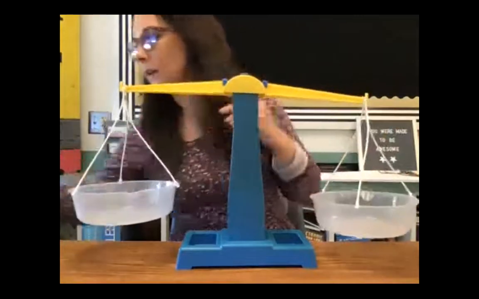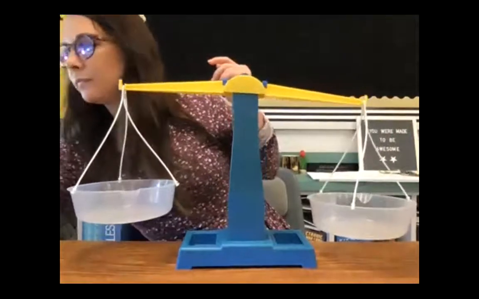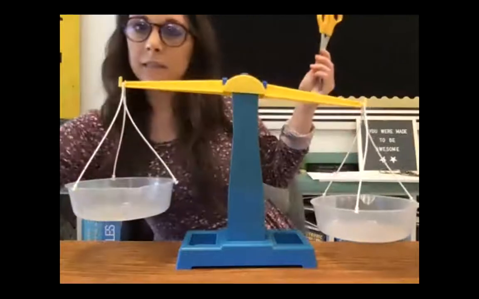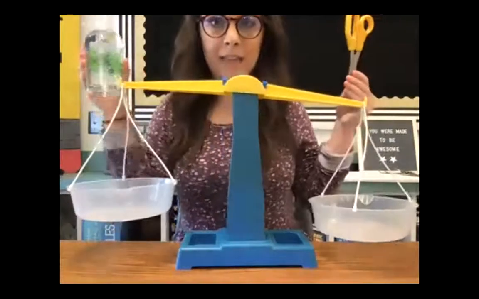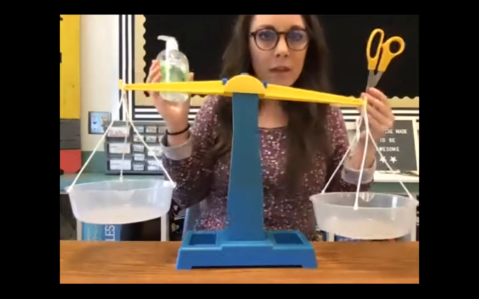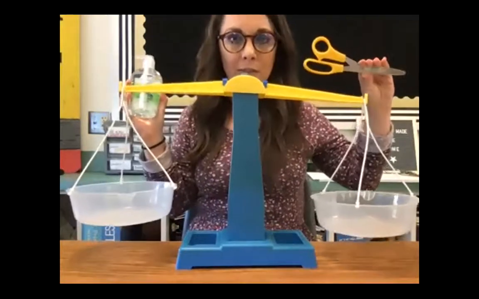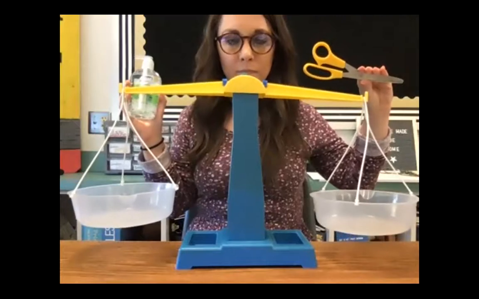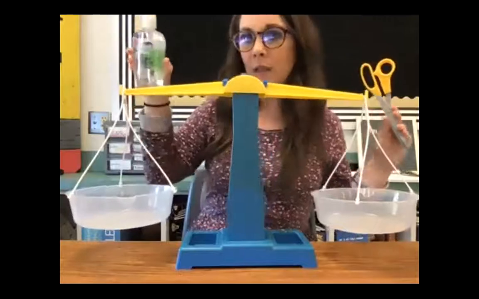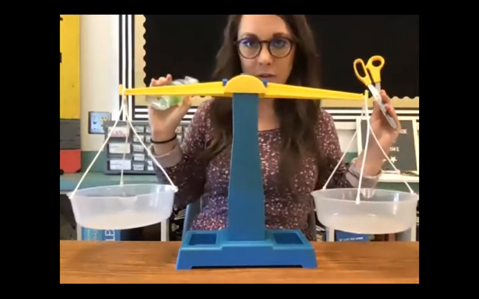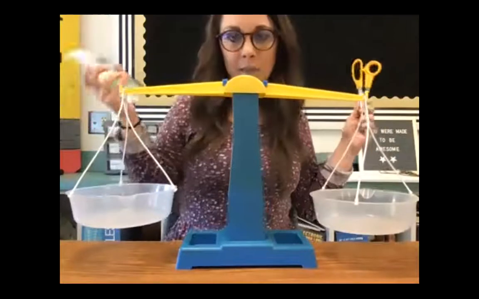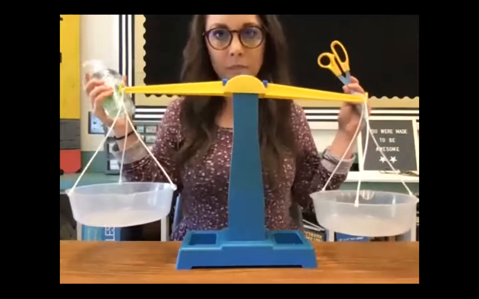This time we will try scissors and a bottle of hand sanitizer, like we've all been using to try and stay healthy, right? Okay, so if you think the scissors are going to be heavier, give me a thumbs up. All right, couple thumbs, not very many. If you think that the hand sanitizer is going to be heavier, give me a thumbs up. All right, lots of hands for the hand sanitizer. Are you ready to find out?